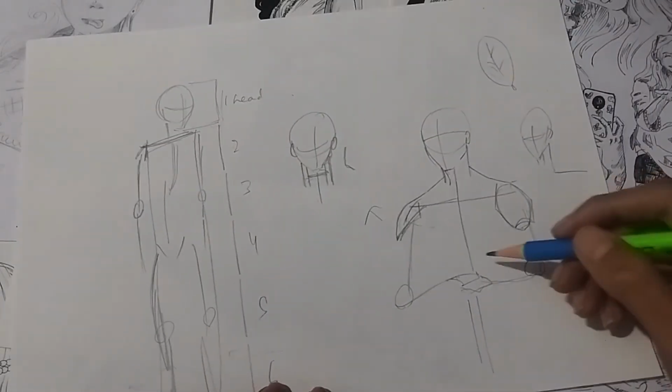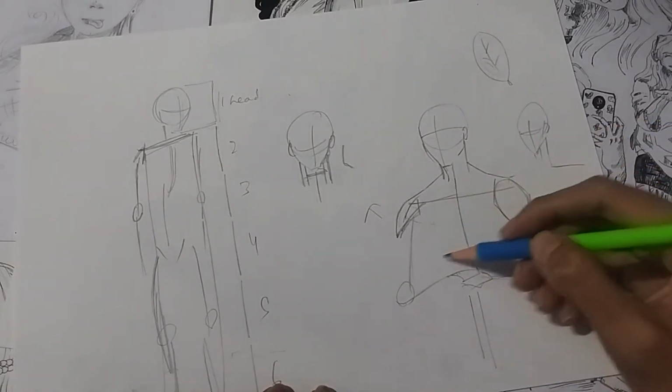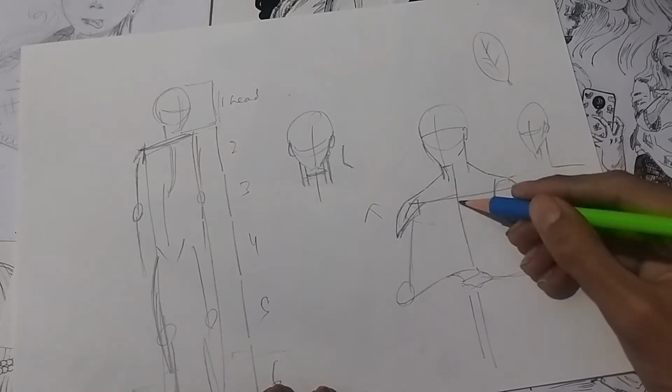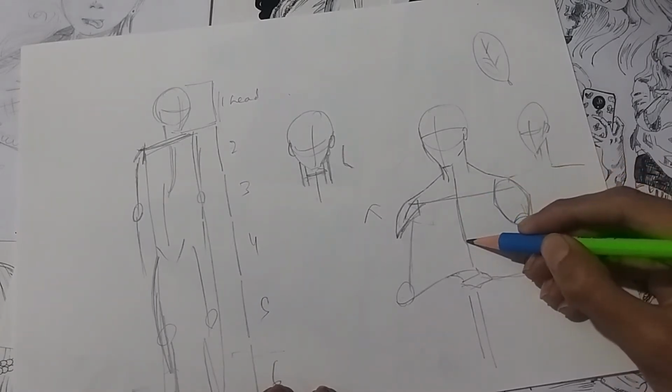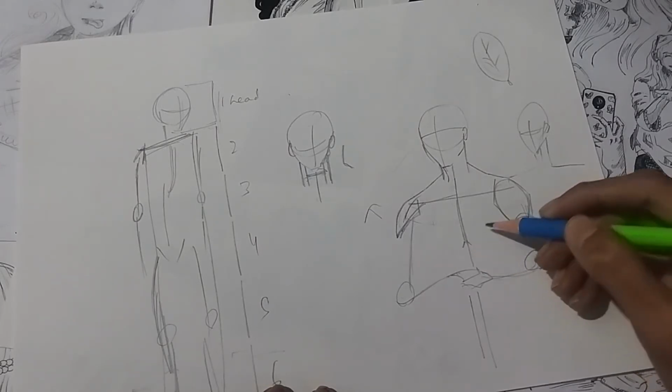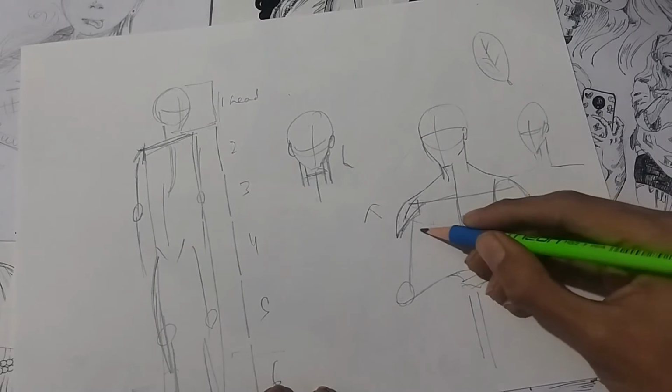And then you can join the chest. How do you draw the chest? Use this line as the base. Draw a slit over here, one over here, and then you simply connect them.